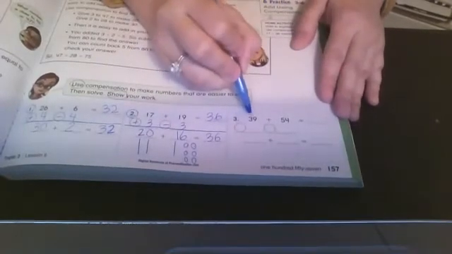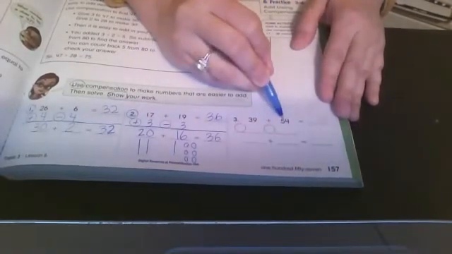Okay, so I'm gonna go ahead and set you up for number 3 so that you can work on that. And then today's assignment will be on the back. So let's look at that right now. All right, so number 3, we're gonna set it up together. 39 plus 54 is my equation.